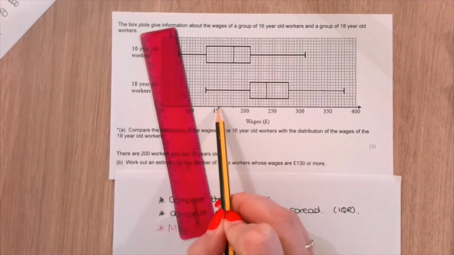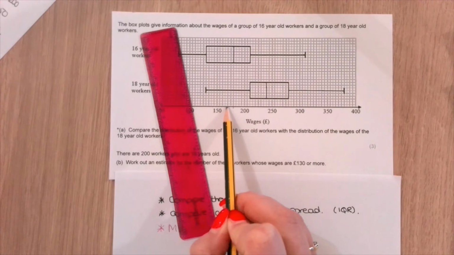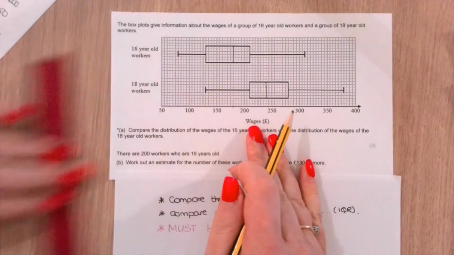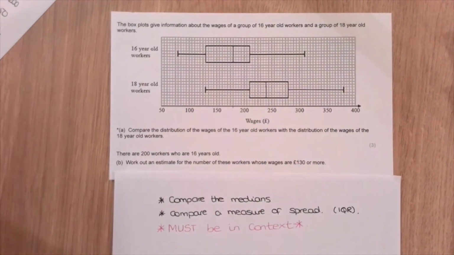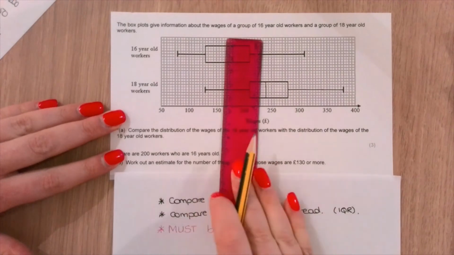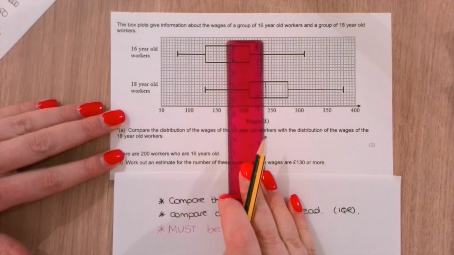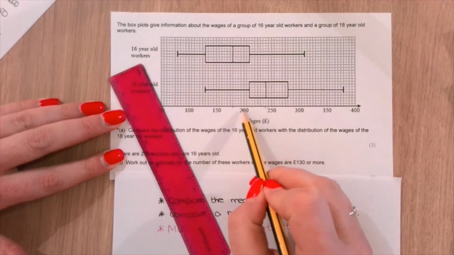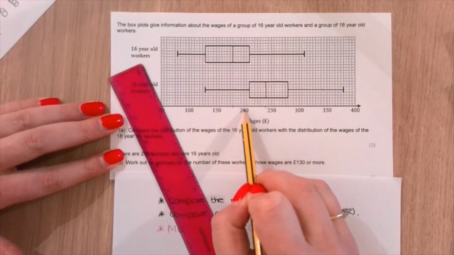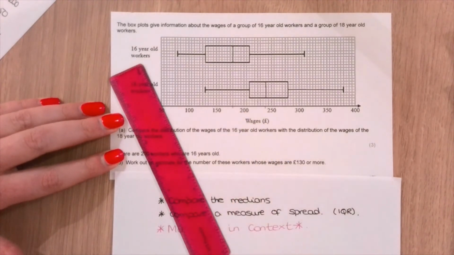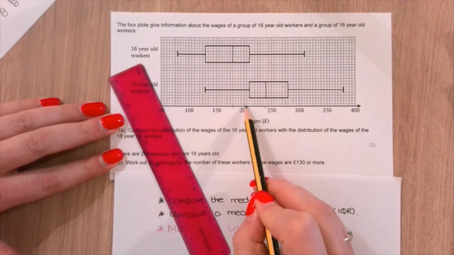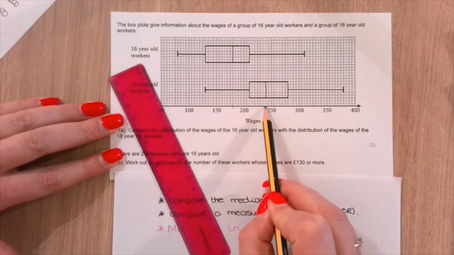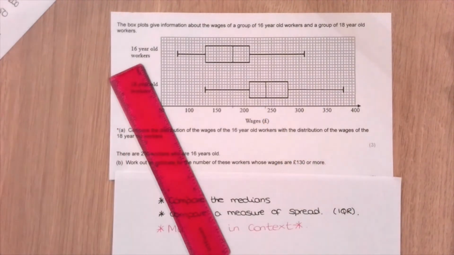We know it goes up in 5, so 155, 160, 165, 170, 175, 180. So the median for the 16-year-olds is 180, and then the median for the 18-year-olds, which I'm measuring here, is 200, 205, 210, 215, 220, 225, 230, 235, 240. So we've got 240 there.